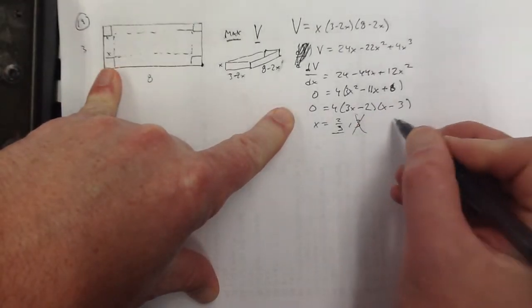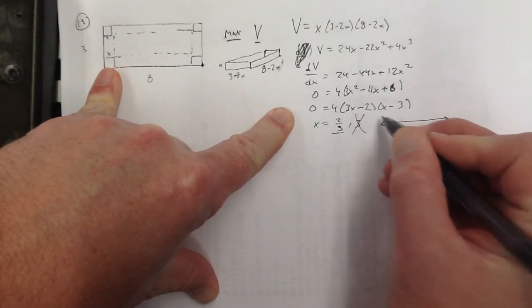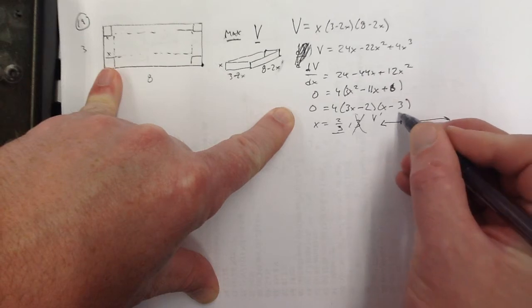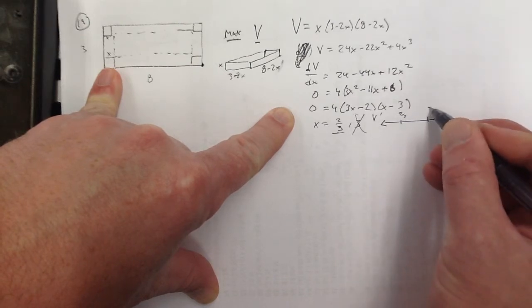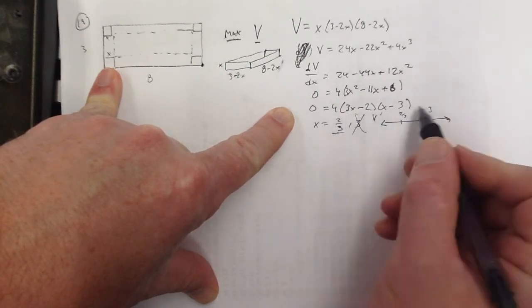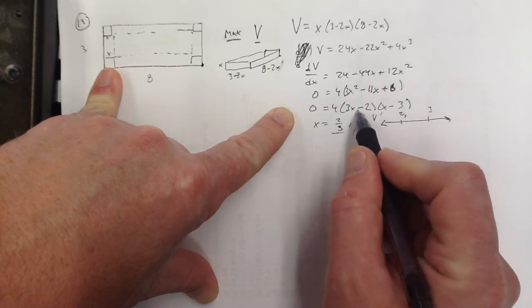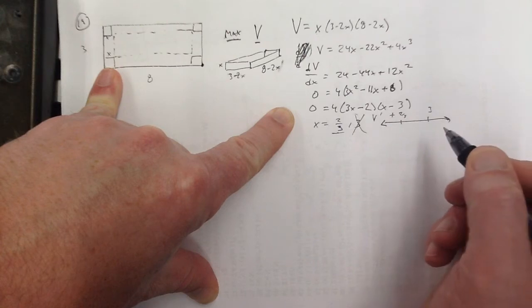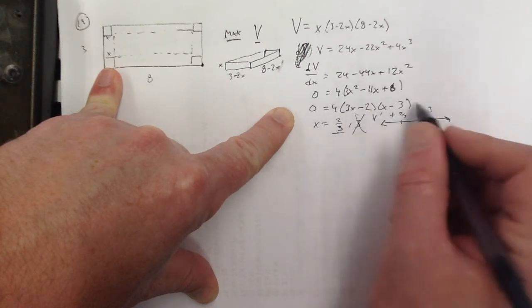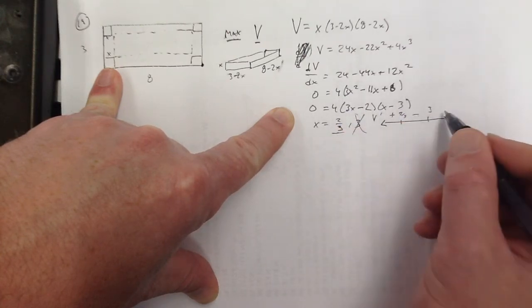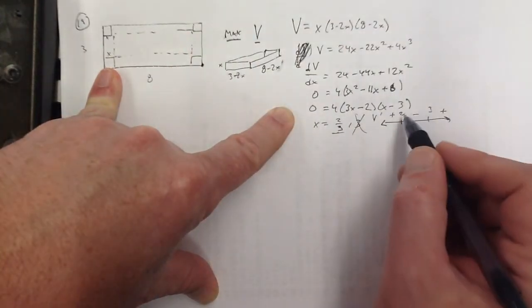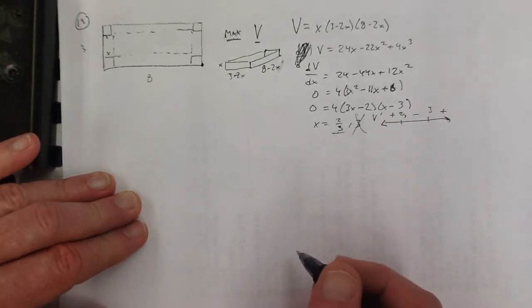We could check real quick. We could just make a quick sign chart and see, if this is our v prime, what's happening with the signs. If this is 2/3 and this is 3, if you plugged 0 in here, you'd get negative and negative. That would be positive down here. And then it's going to switch signs. There's no squared factors here, so it's going to do that. So 3 was a minimum. Doesn't make any physical sense anyway. And that is, sure enough, a maximum.